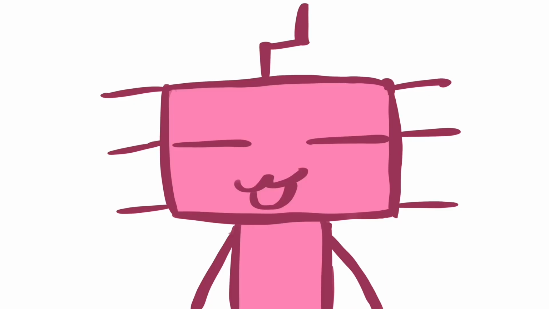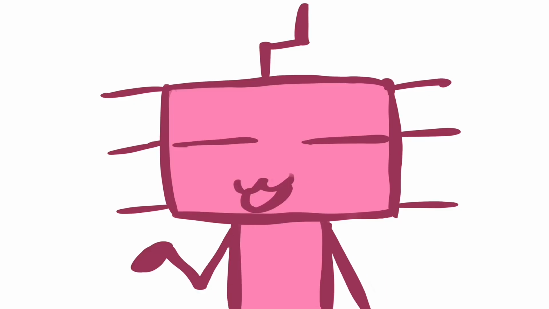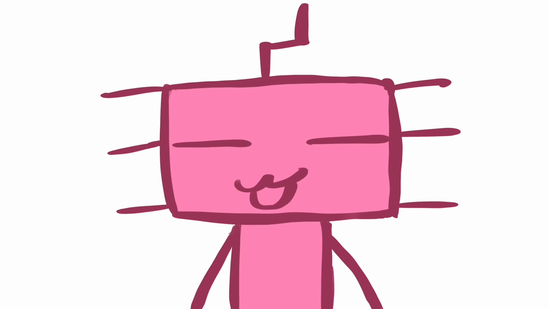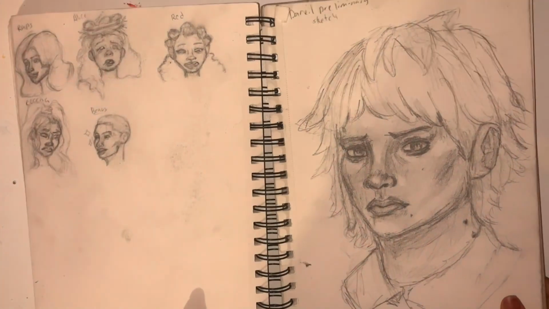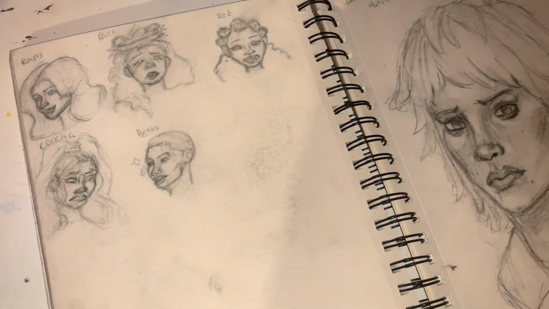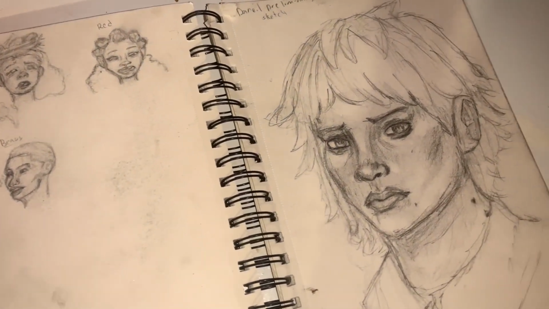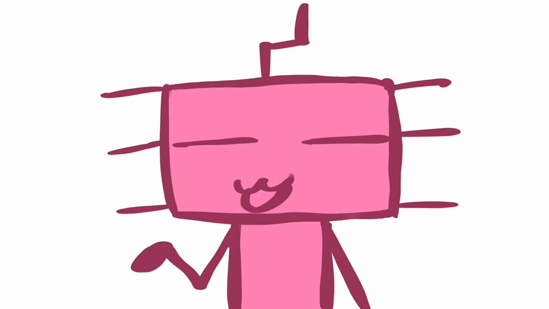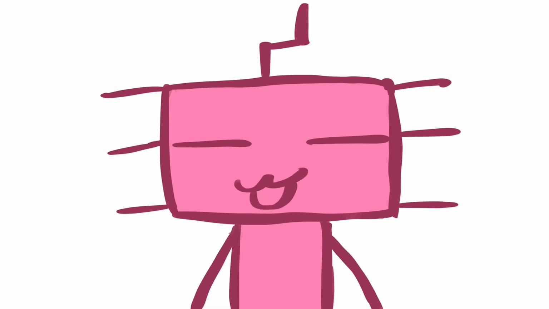So the next step is the preliminary sketch. This step is optional, but it really helps me, so I decided to include it. What you want to do is draw your reference on paper traditionally. Do this so you can make sure it's perfect before you transfer it onto your canvas. And I usually do this step to add facial expressions to my characters because The Sims isn't really great for specific expressions.